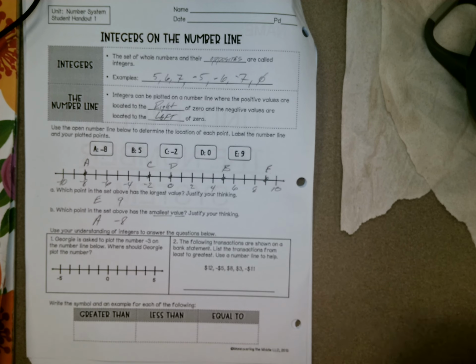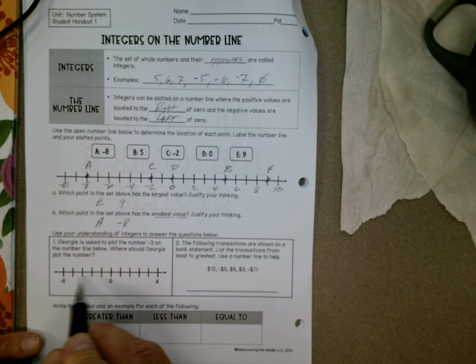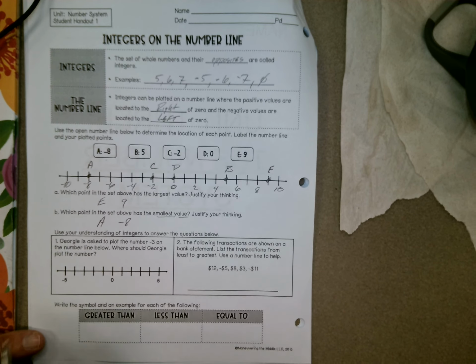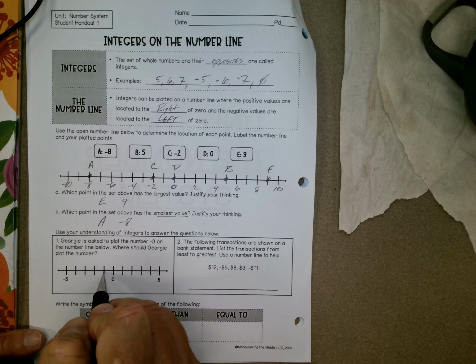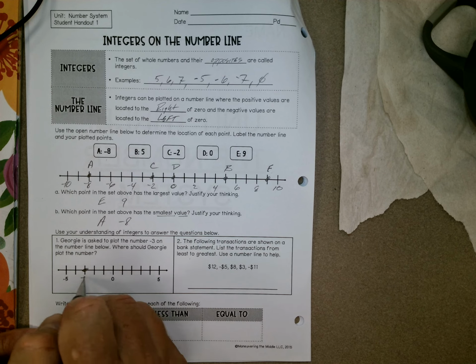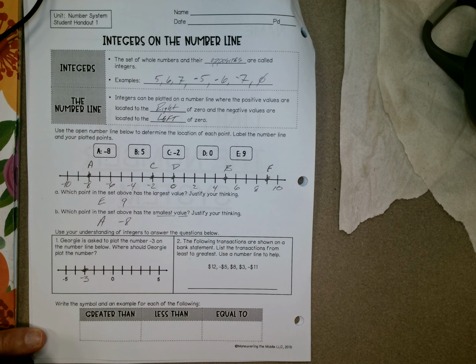All right. Georgie is asking to plot the number -3 on the number line below. Where should Georgie plot the point? Okay, so what we need to do is figure out what these intervals are. So if I just count, well, here's -5. 1, 2, 3, 4, -5. So the interval is 1, but they only put 5s down. So let's count it back here to -3, and there's -3, and let's plot it.